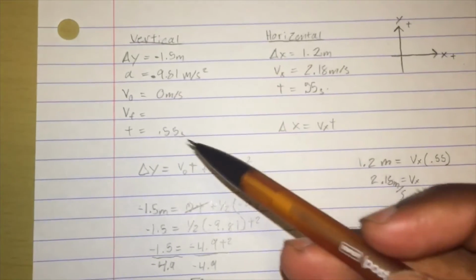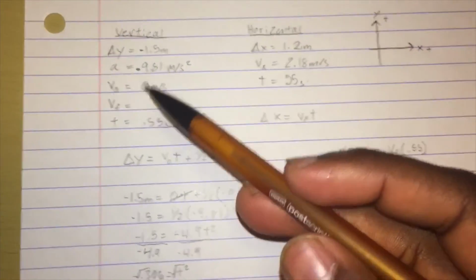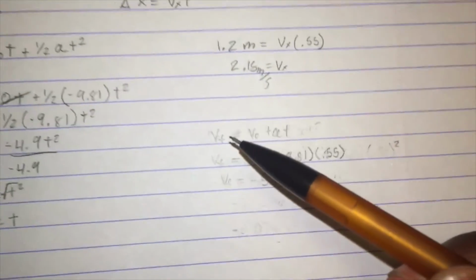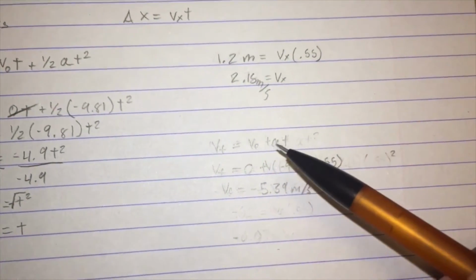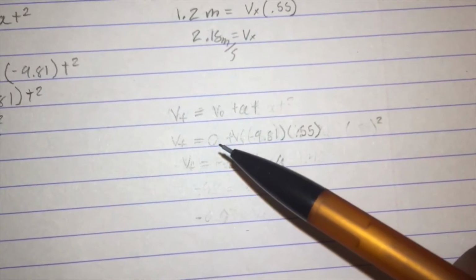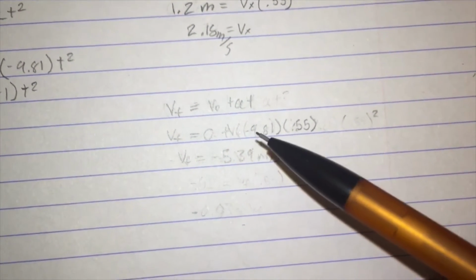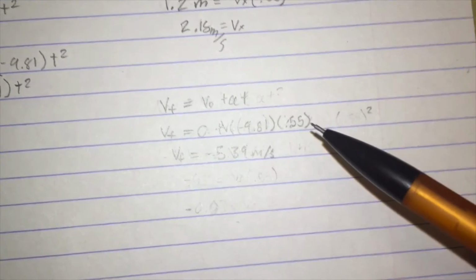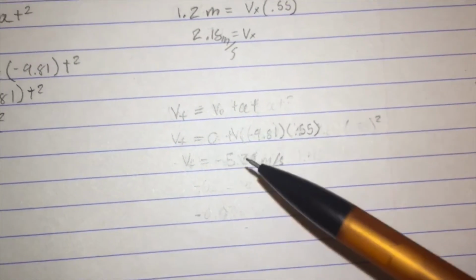And we also want to find V final on the vertical side. So we start off by plugging in what we already have in the equation of V final equals V initial plus acceleration times time. And we plug in 0 for V initial plus negative 9.81 times 0.55, and we end up with V final equaling negative 5.39 meters per second.